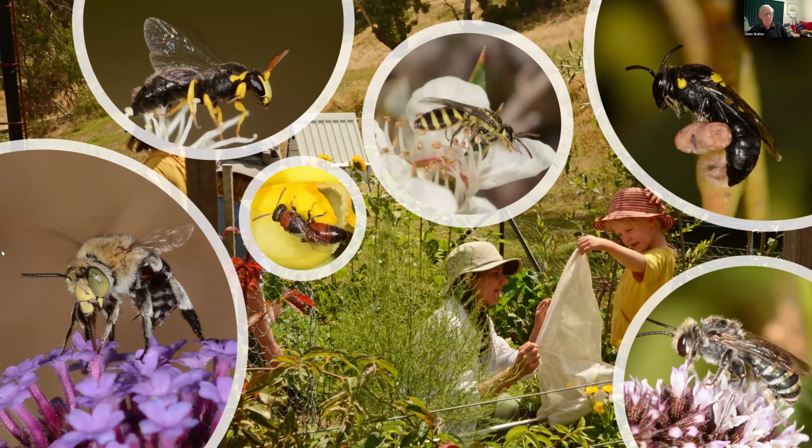So I'll show you a few more of the local bees. You can see we've got a couple of hairy species down the bottom. These ones obviously carry the pollen on their body. The ones across the top, in different genera and different families, ingest the pollen and transport it that way.